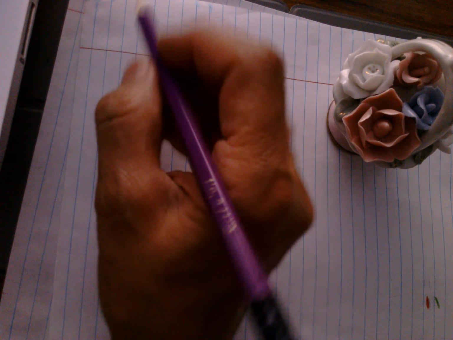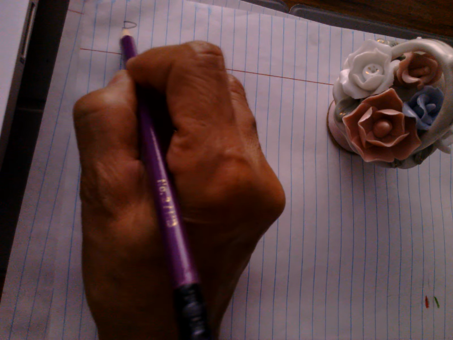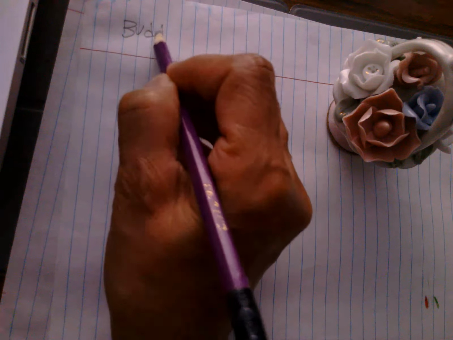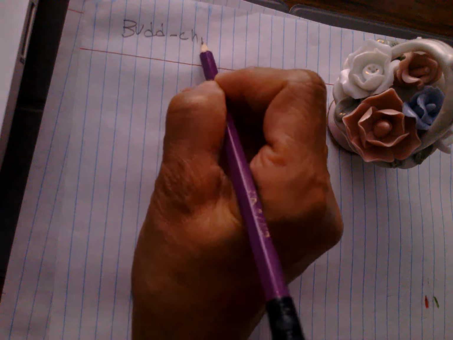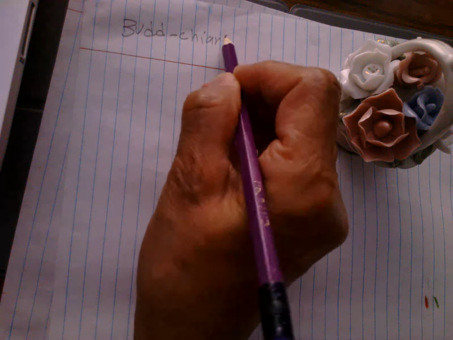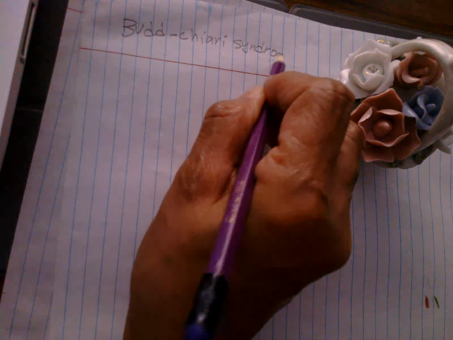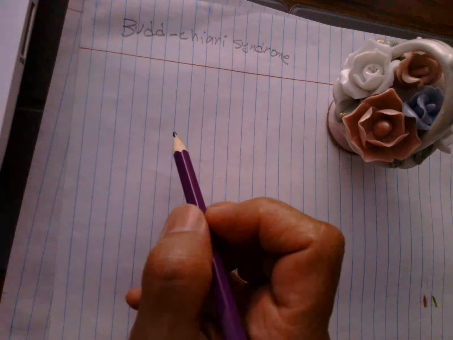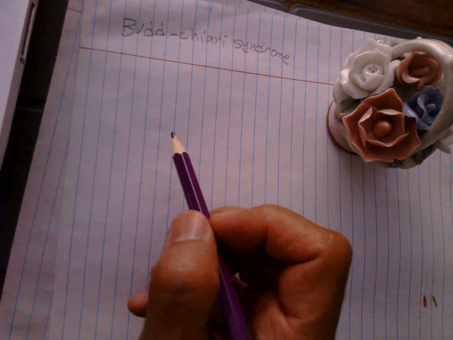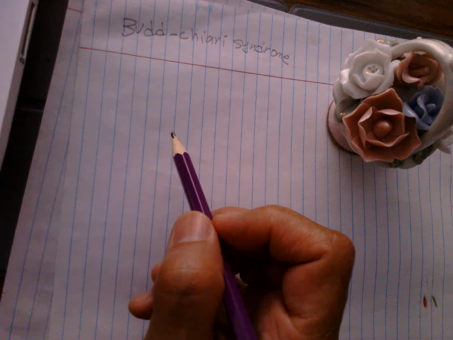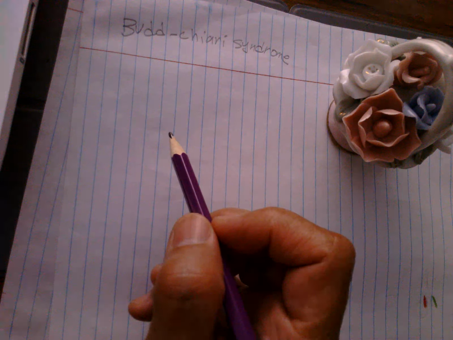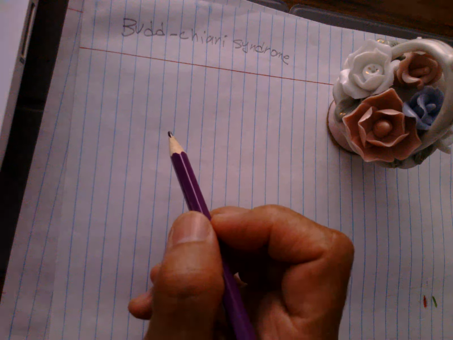Today we are speaking about Budd Chiari syndrome. The patient will come with severe ascites, suddenly severe ascites, and abdominal pain, congestion of the liver.